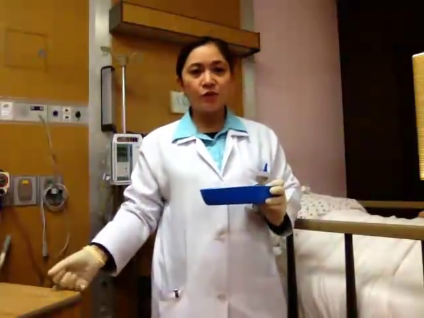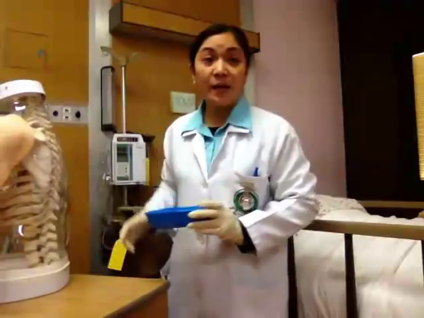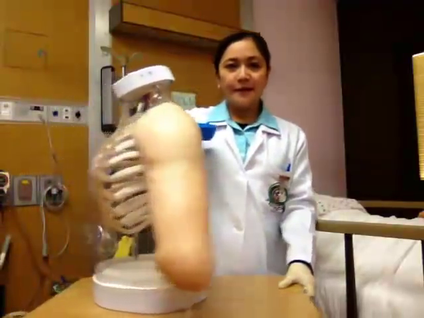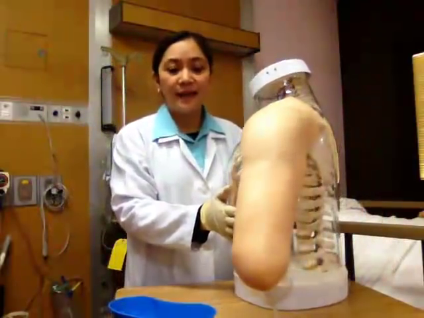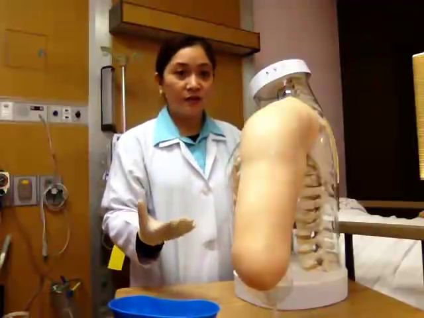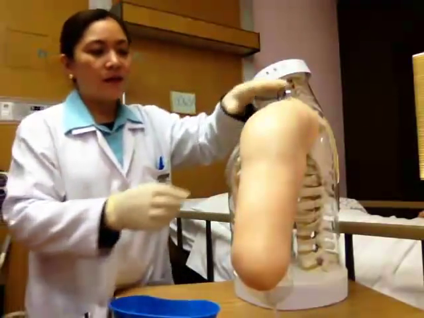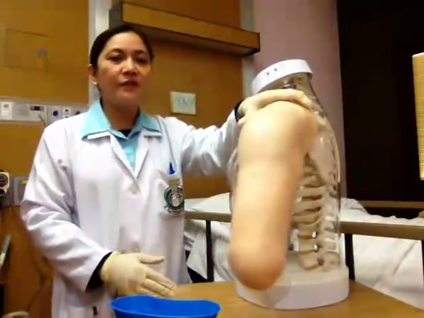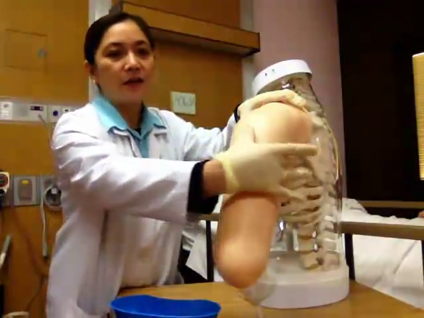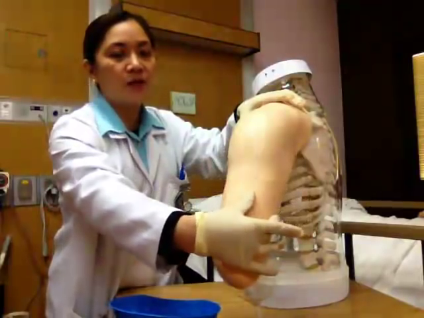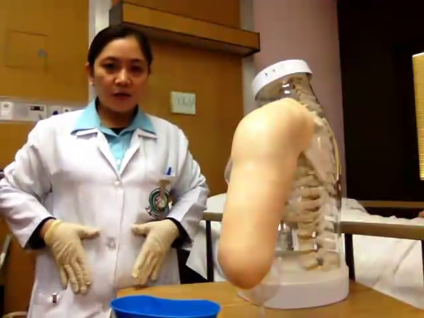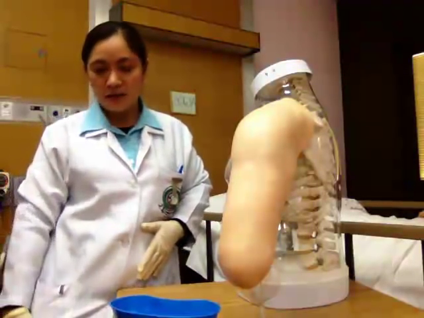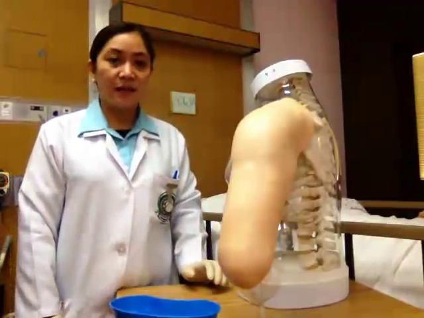Okay, so to have a better look and a better demonstration, I'm going to do it on our arm simulator. This will be our patient, wherein I'm going to inject, let's say, insulin subcutaneously. In giving subcutaneous injection, we have different sites. We can give it to the lateral side of the patient's arm. We can give it to the abdomen of the patient, the right and left parts of the abdomen. We can give it to the lateral side of the patient's thigh.